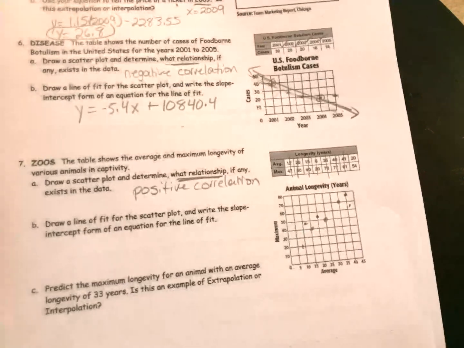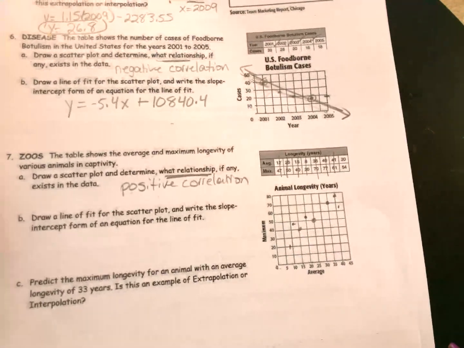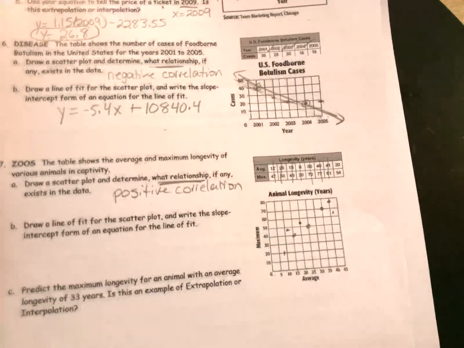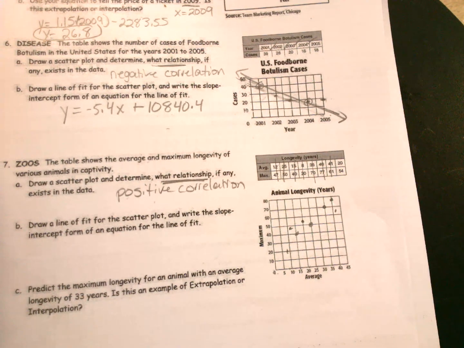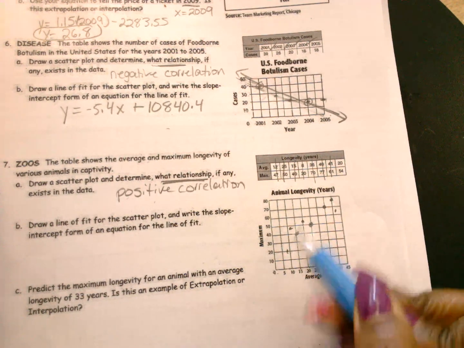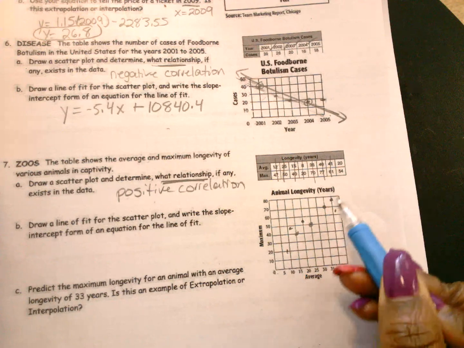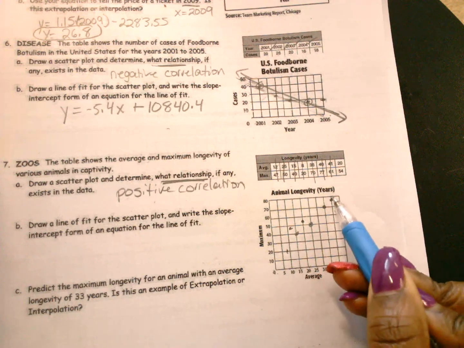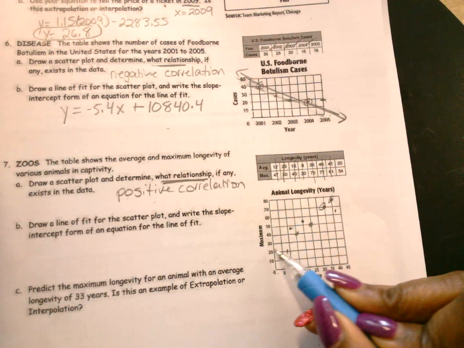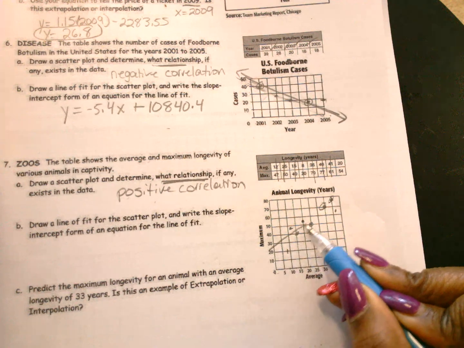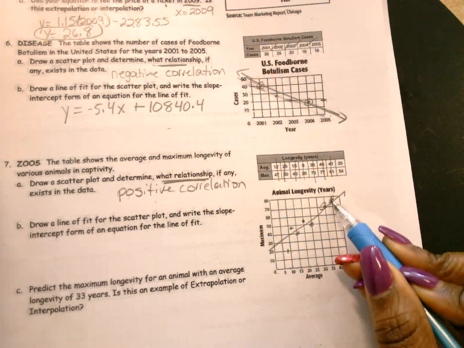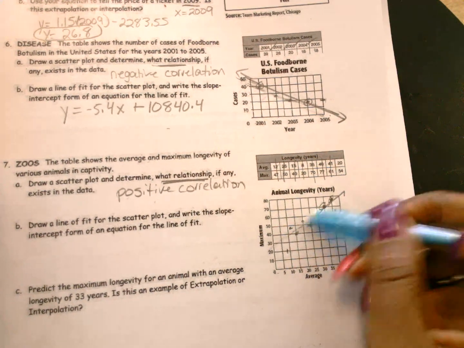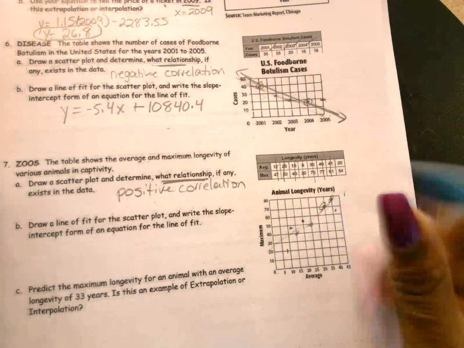Okay. Now we're going to draw a line of best fit. So we're going to do it the easy way this time. We're going to pick 2 points and draw a line through it. So I think that the line should go in the middle right here. So I'm going to choose these 2 points because both points are kind of in the middle.